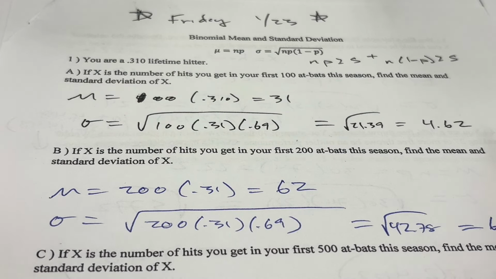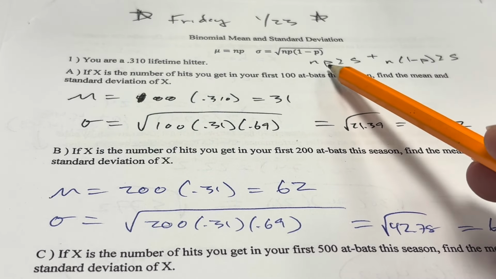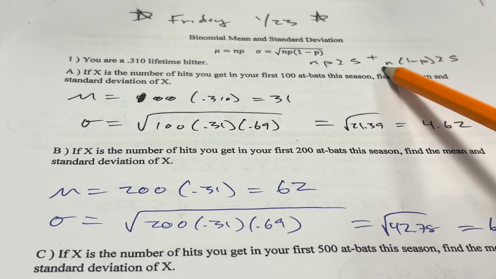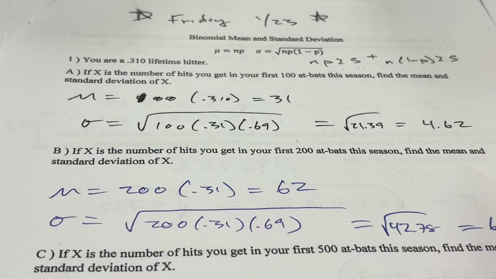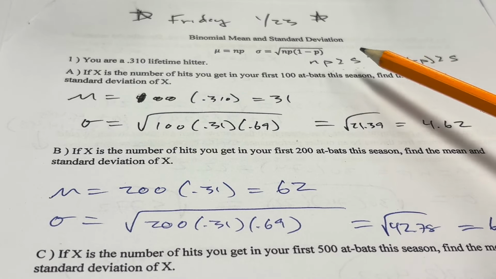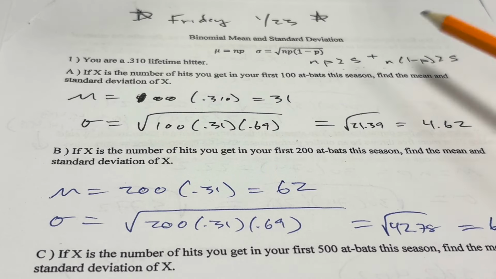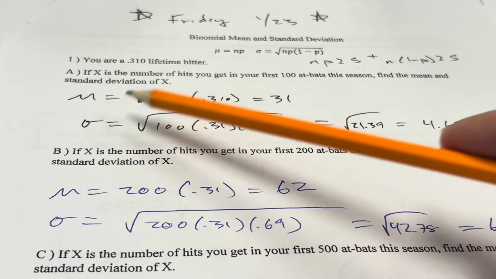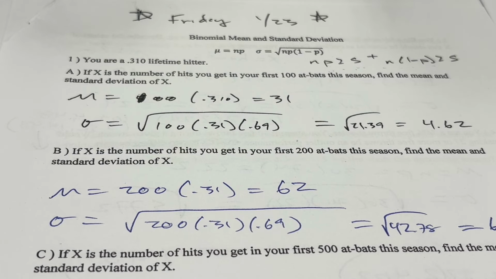All right, so number one here, you're a .310 lifetime hitter. That's the probability of success. If X is the number of hits you're going to get in your first 100 at-bats this season, find the mean and the standard deviation. So if n times p is greater than or equal to 5 and n times 1 minus p is greater than or equal to 5, then we can use this normal approximation. Notice how we get a mean and a standard deviation, a population mean, population standard deviation. So that is what is really, really nice.